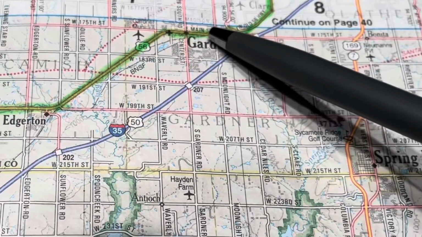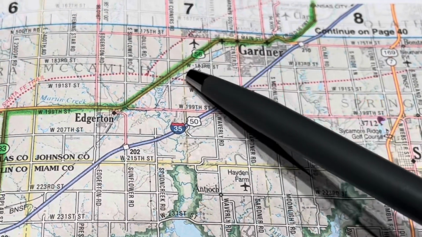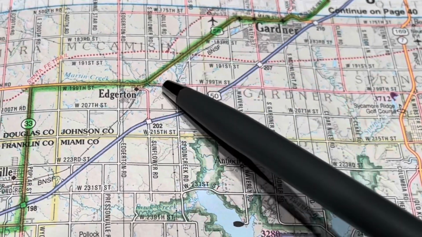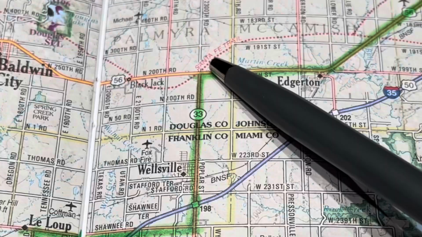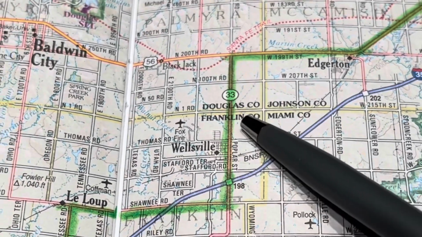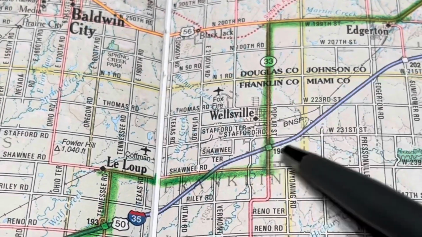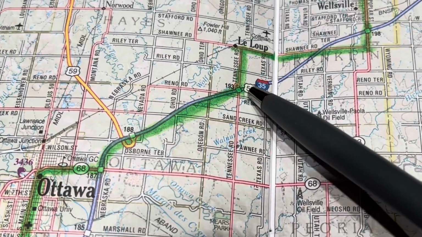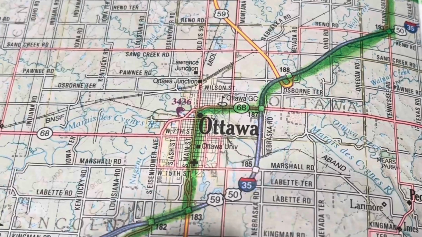From Gardner, we are on 56, which was the original 50. Here's the expressway, so we're going to stay there. And then right here, there'll be a little bit of a split that I'll talk about when we get there. I'm not sure exactly where the original US 50 was in this range, but we're around there. We're going to go to towns that are kind of along it. Sometimes we're on the expressway and sometimes we're not, all the way down to Ottawa.